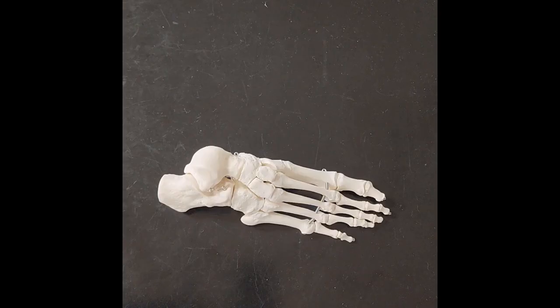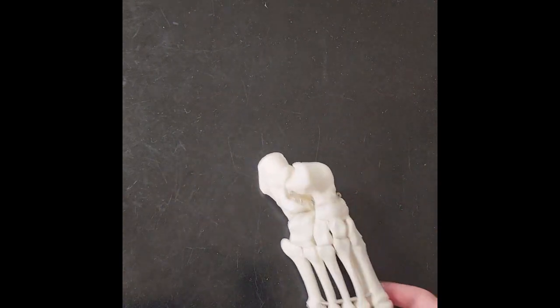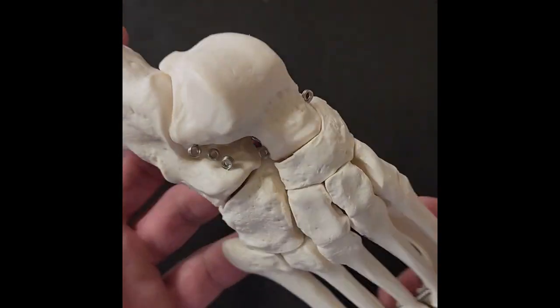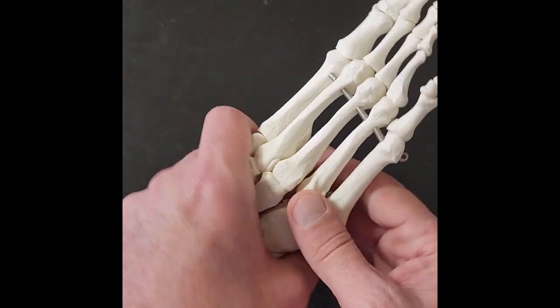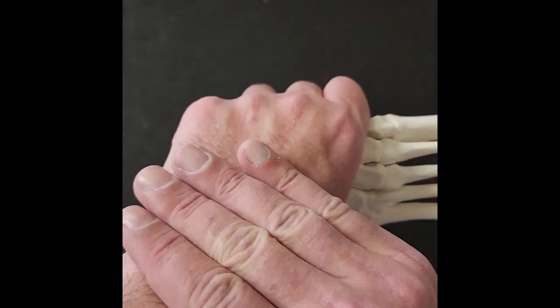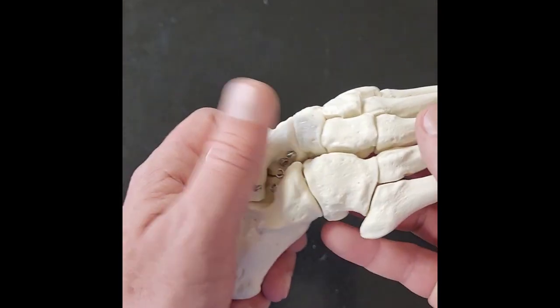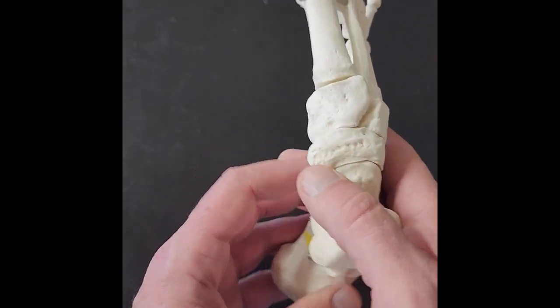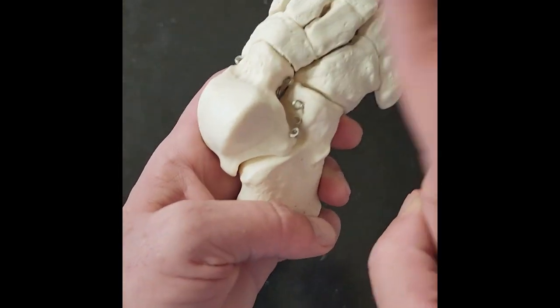And we have the foot. With the foot, it's going to be very, very similar to the hand, where we've got this collection of bones. In the hand, remember, these are our carpal bones that make up the wrist. In the foot, we've got tarsal bones. So carpal, tarsal.